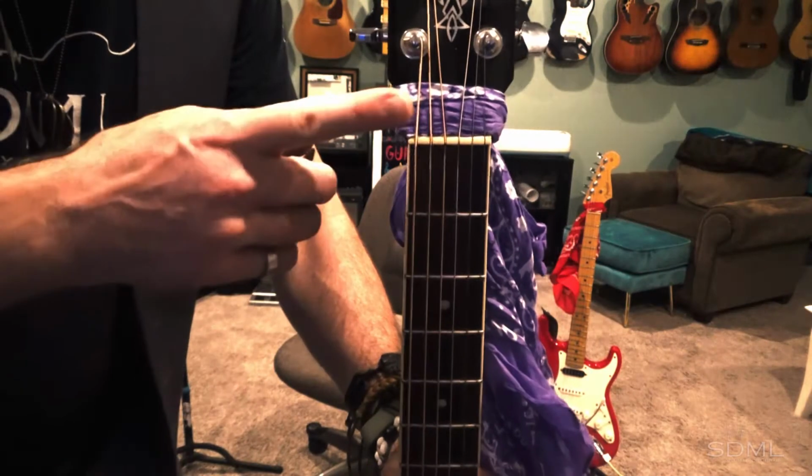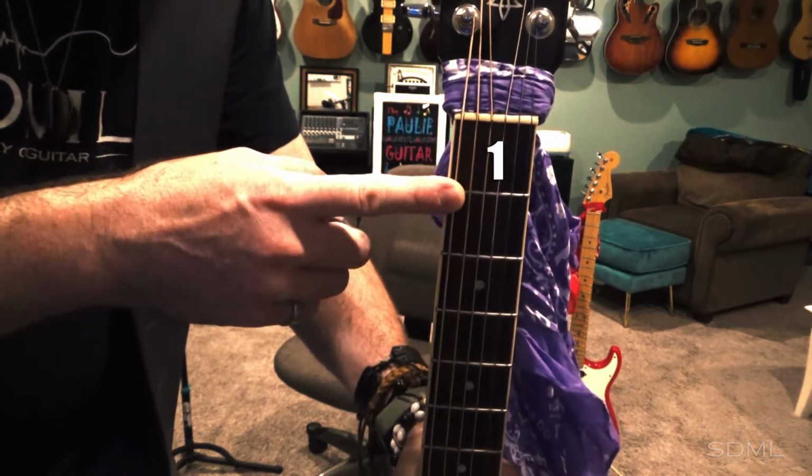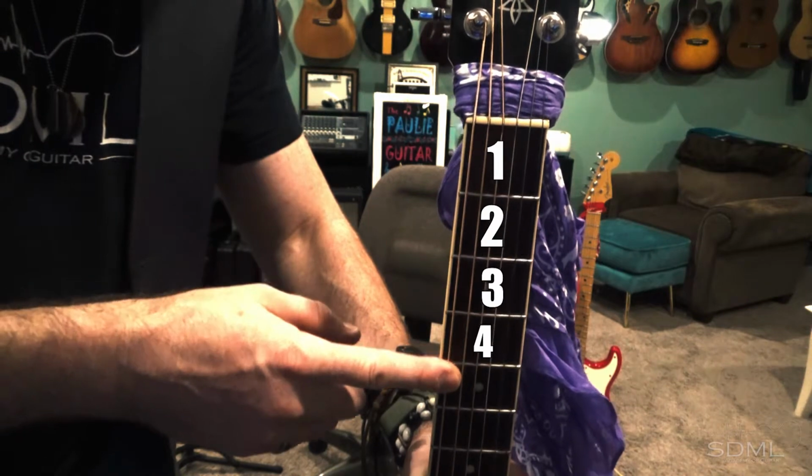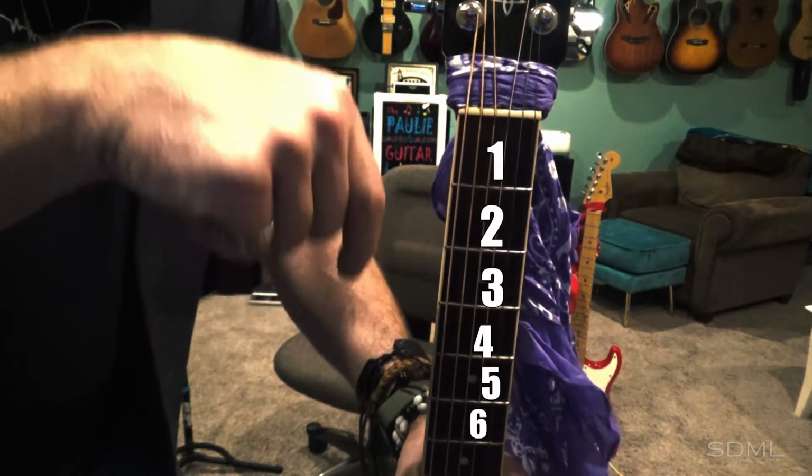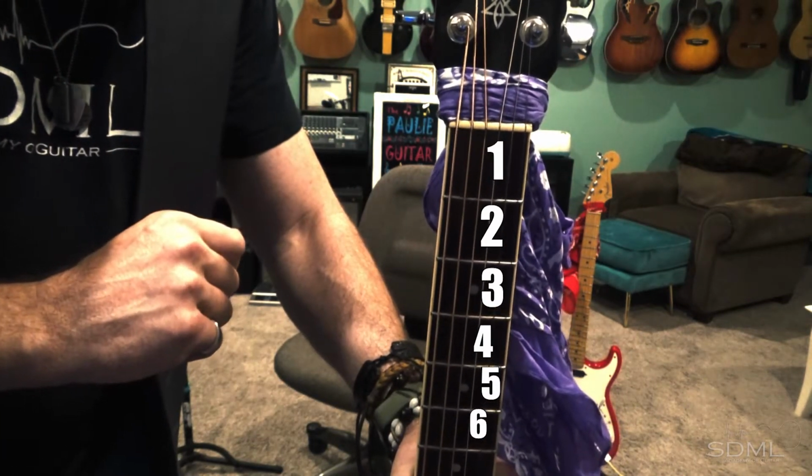Up close here, you can see the frets on the guitar. We have fret number 1, 2, 3, and 4 there, and then 5 and 6, and we continue to count that way as we go up the neck toward the body of the guitar.